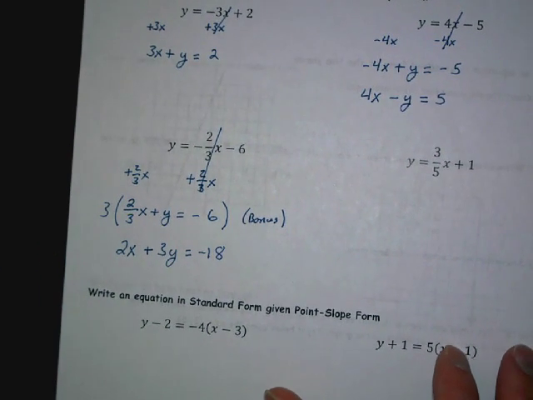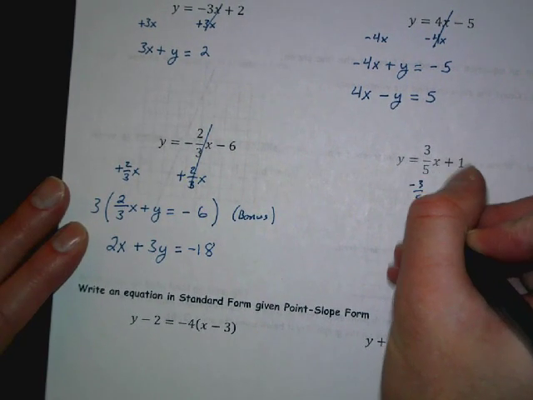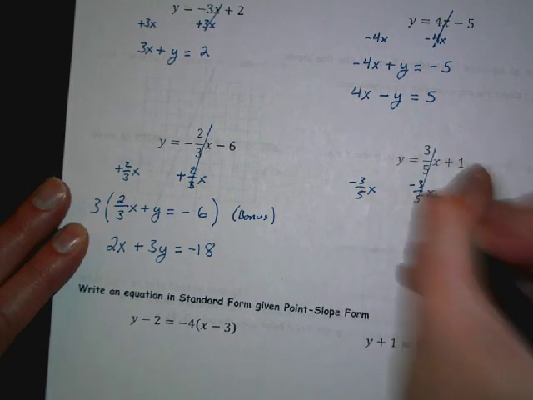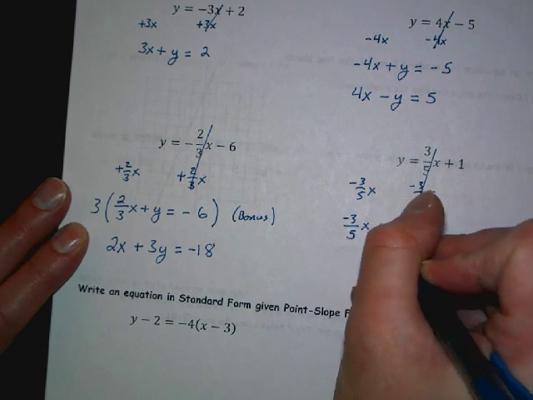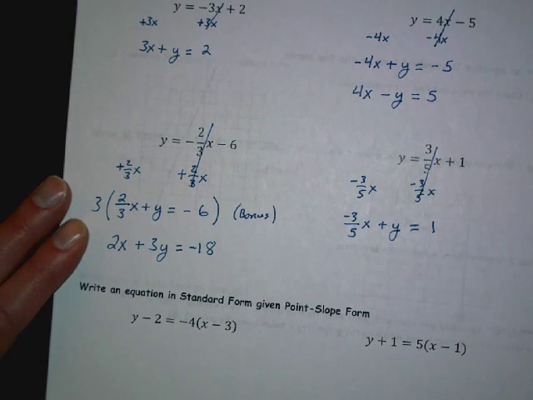And then the fourth one, it's going to have both of those extra rules where we got to get rid of the negative and we got to get rid of the fraction. So to start with, subtract 3/5 x. Move that to the left side. So negative 3/5 x plus y equals 1.